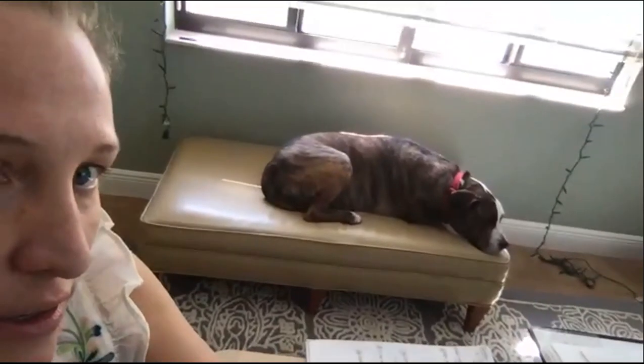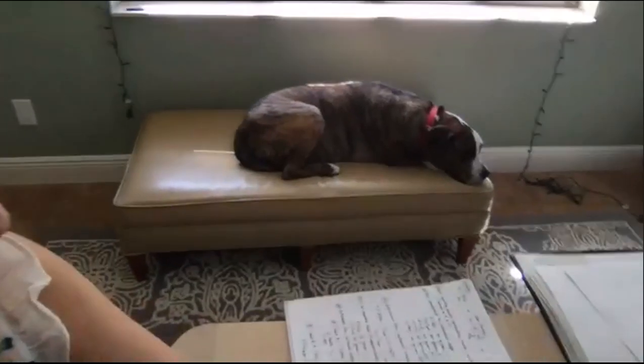BV is already here snoring. So if you hear snoring in the background, I woke him up because I said his name. It's him. So hopefully there's nobody else sleeping that you can hear.